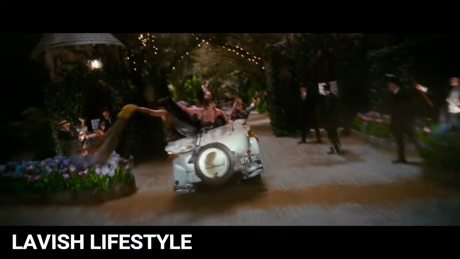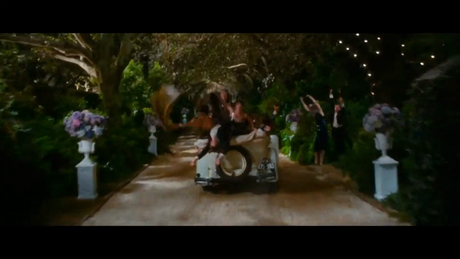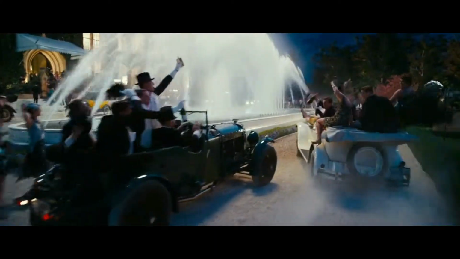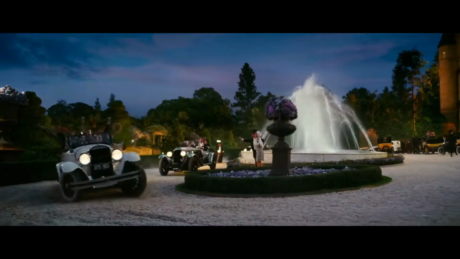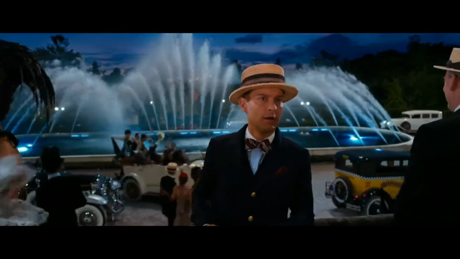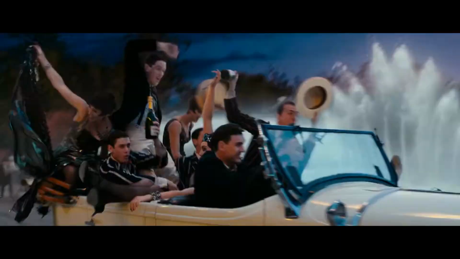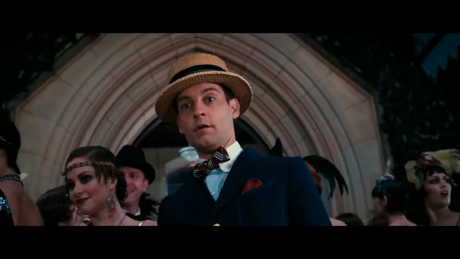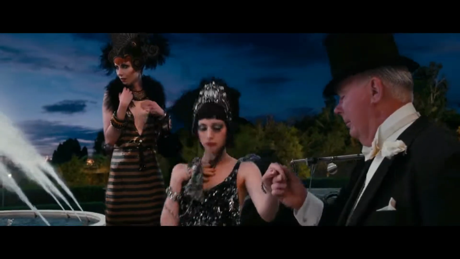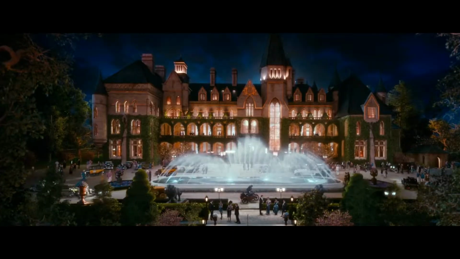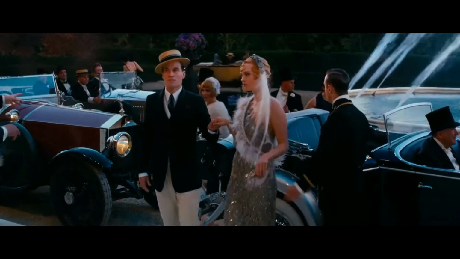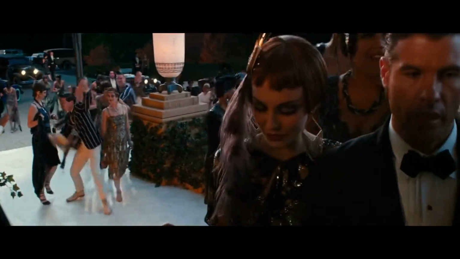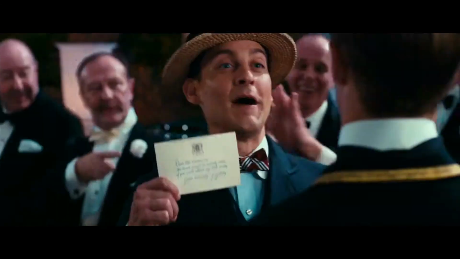Lavish lifestyle. In this scene, it portrays the lifestyle of the people in the jazz era. All people from all parts of New York go to this party, this carnival. People like billionaires, governors, and film stars are the type of people who go to this party.